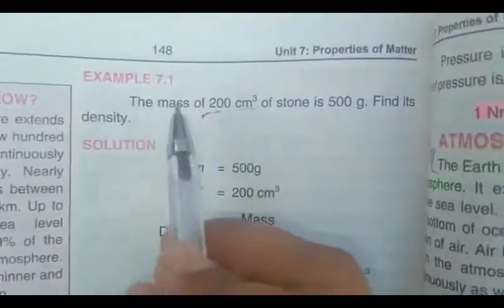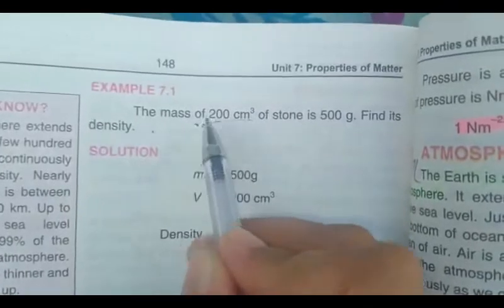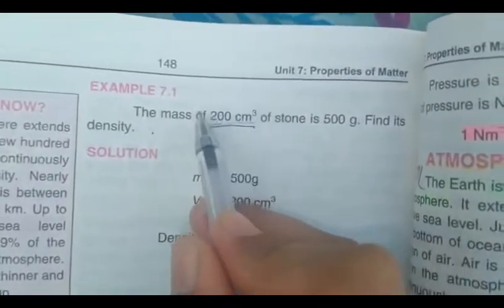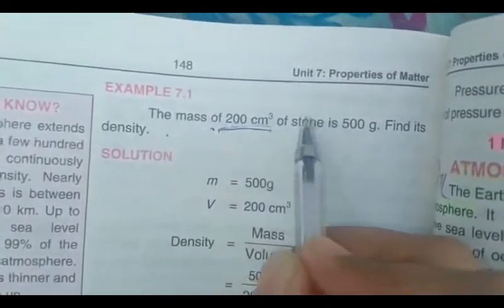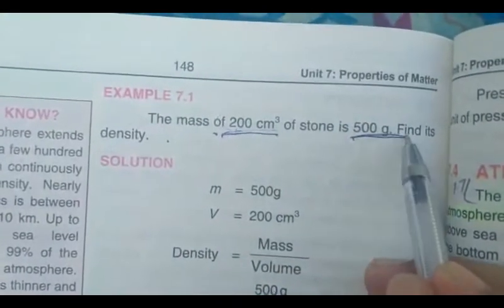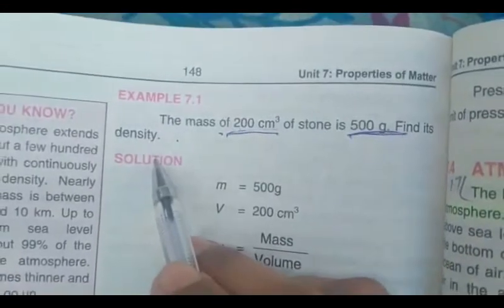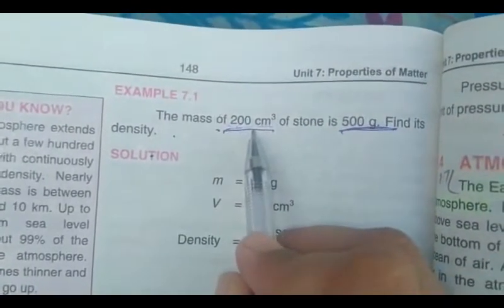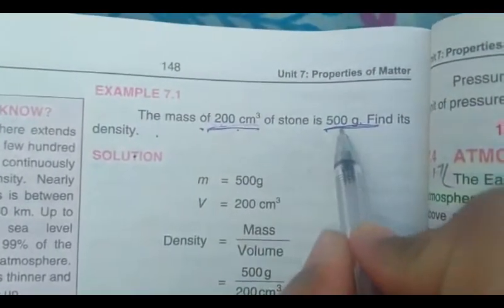We should revise the statement: the mass of 200 centimeter cube of stone is 500 gram. Find its density. So this is the volume of the stone and this is the mass of the stone.